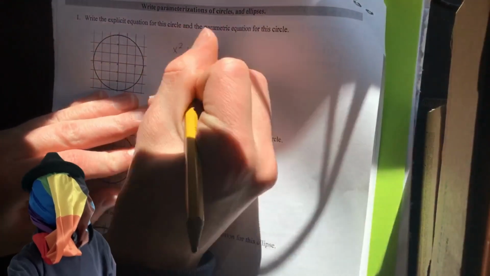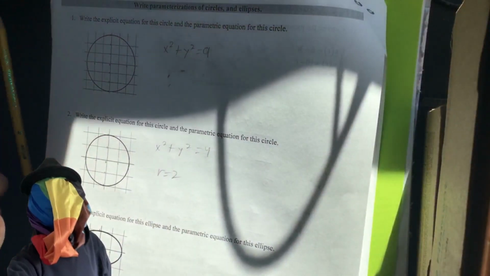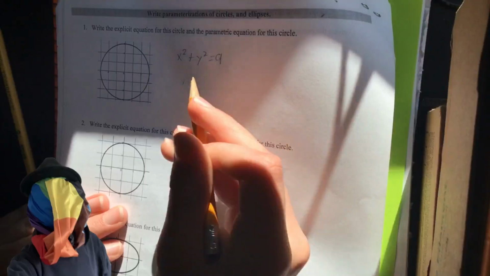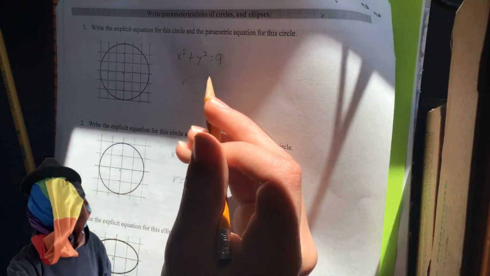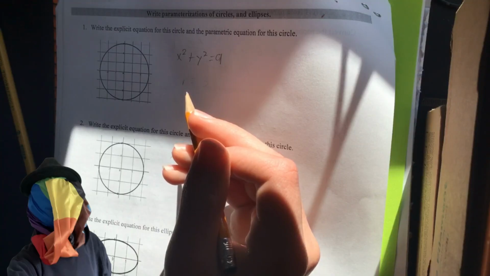So first off, I don't know why we have r equals 3 here, but we do, since we already have x squared plus y squared equals 9. That's a good start.